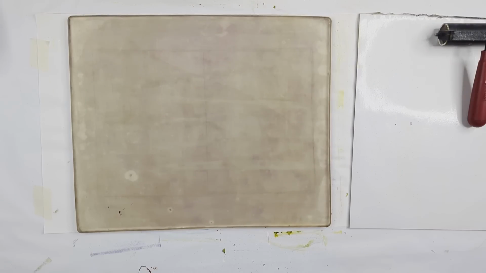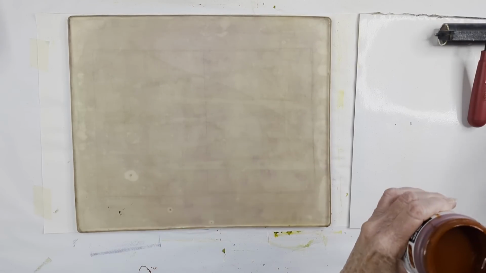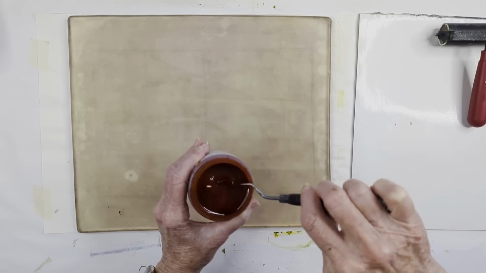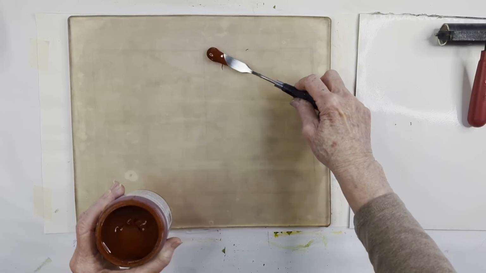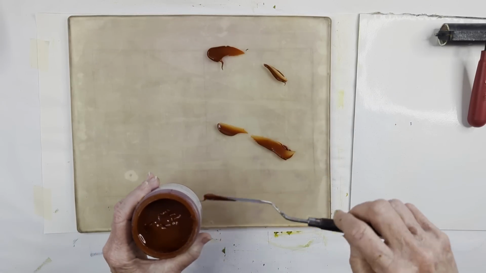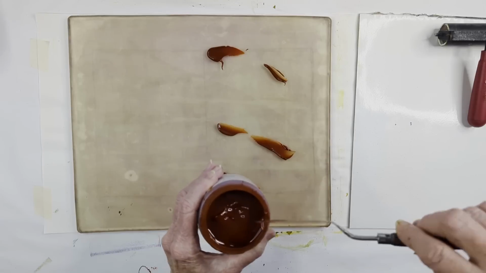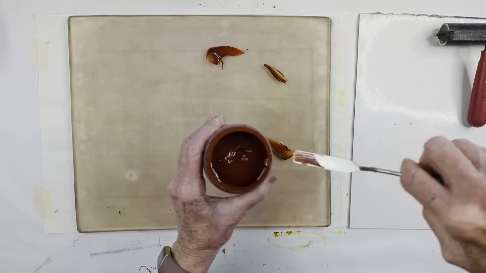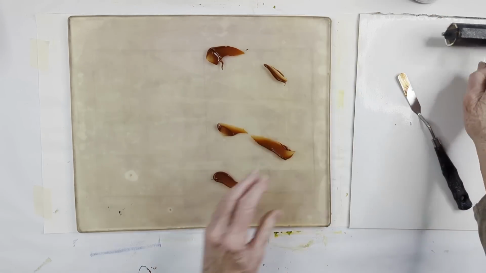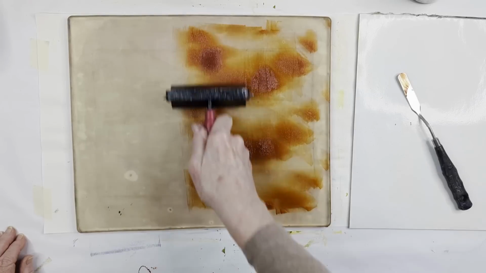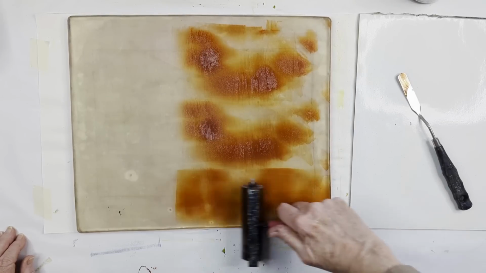Now, transparent red iron oxide is not as red as you might think. It's really more of a brown, and it is very, very transparent. Now again, how much color is going to go through depends on how much paint I put on the plate, so I'm going to have to be mindful of that. I don't want it to totally overwhelm what's already on the paper.